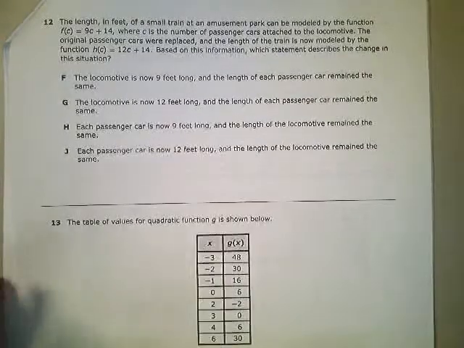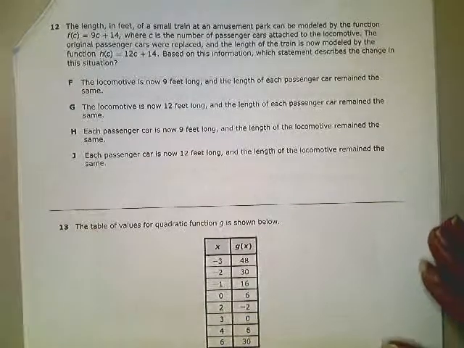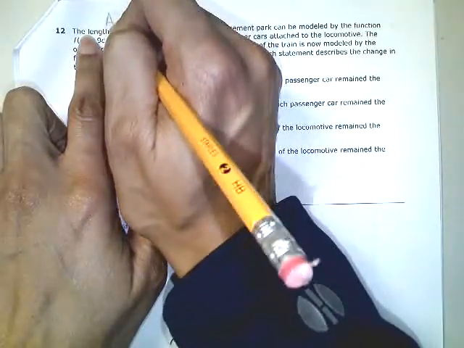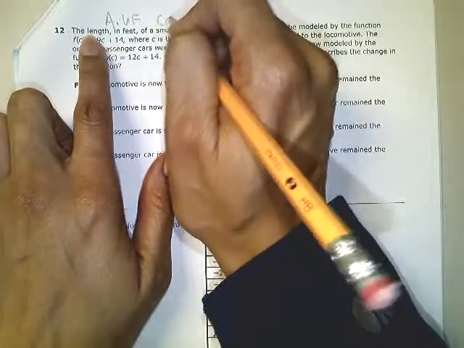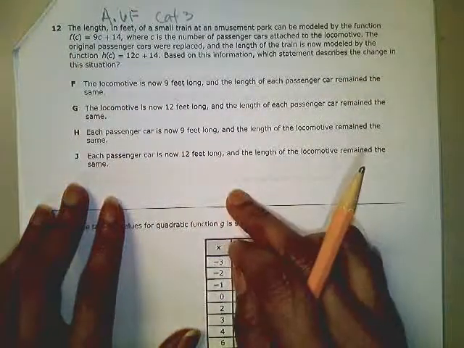Okay, we are continuing with the Algebra 1 benchmark. We are on number 12. This is the third video. 8.6F on number 12 is my TEAC, and this is category 3. Category 3 is linear functions.